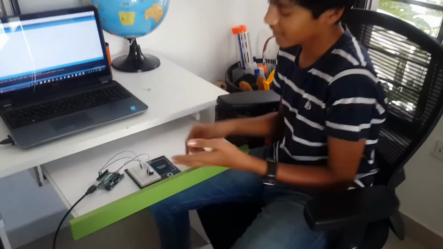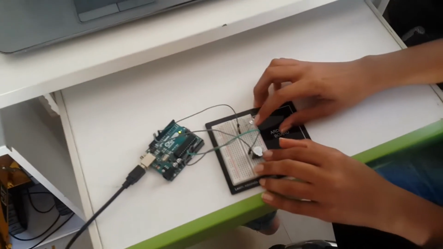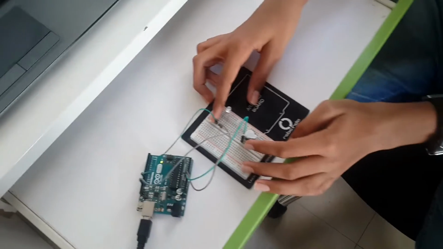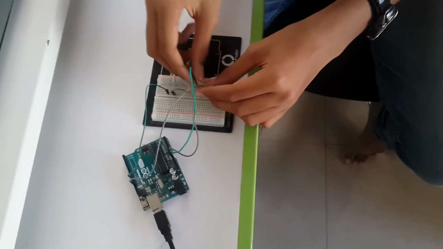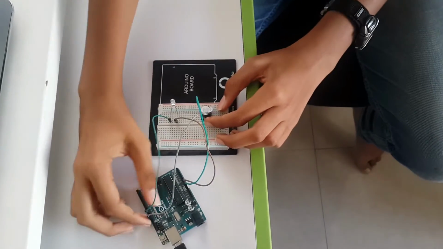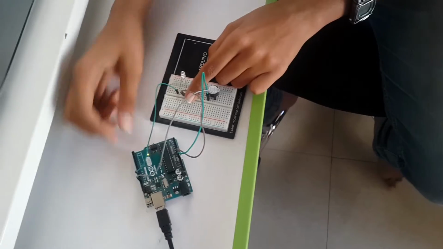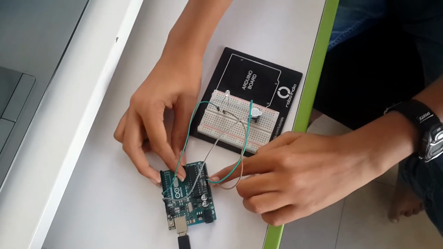So it's, as you can see, a very simple circuit. We just have a breadboard, a speaker, an LED, an Arduino board and jumper wires. There's just one positive going to the 13th pin on the Arduino and there's another positive going to the 10th pin. The other two are connected to the ground pins here.